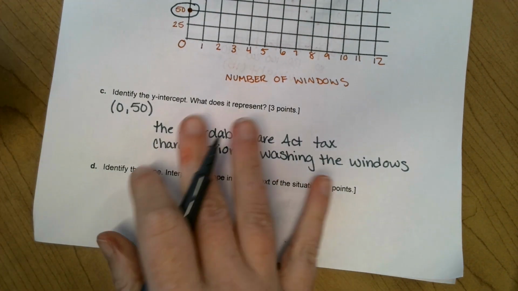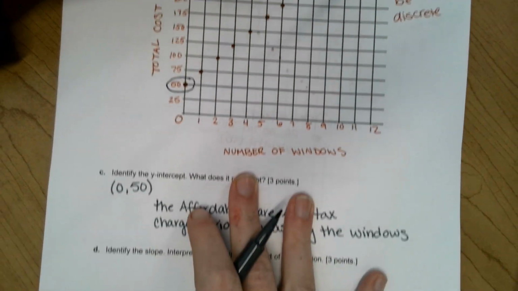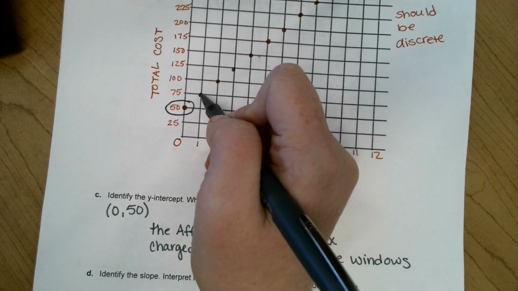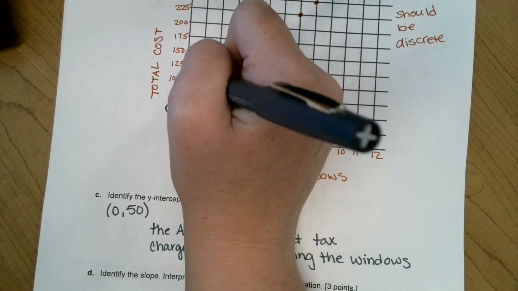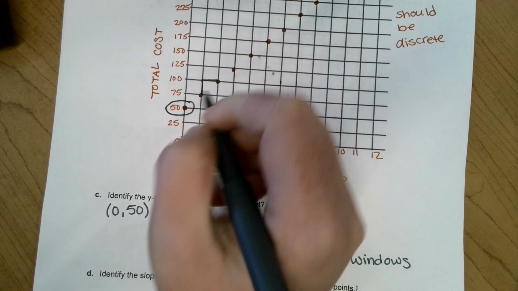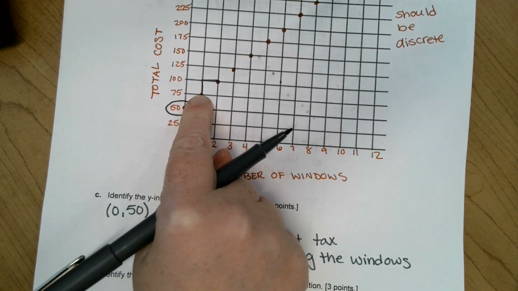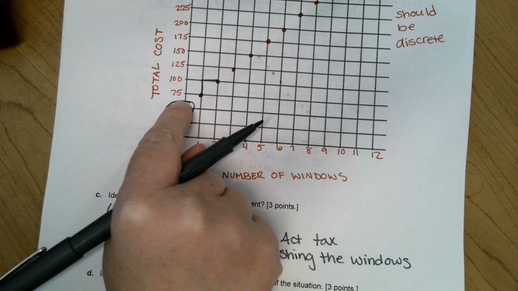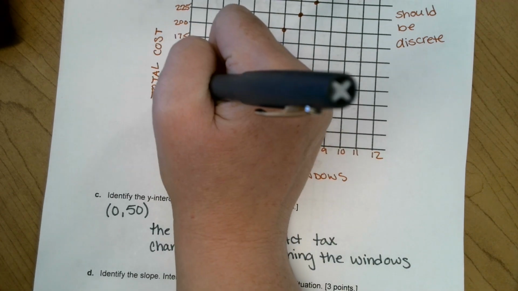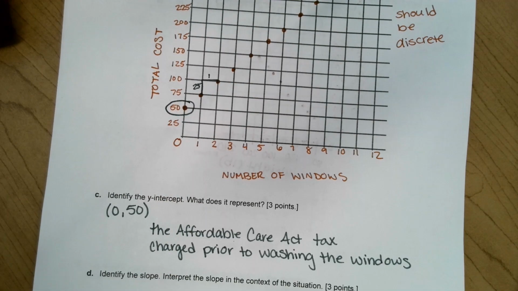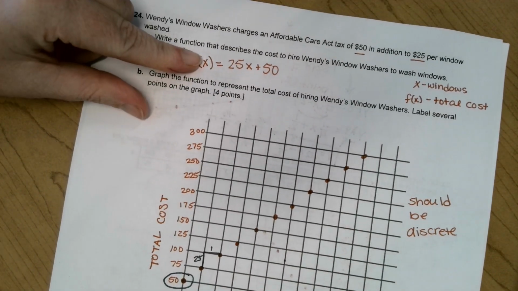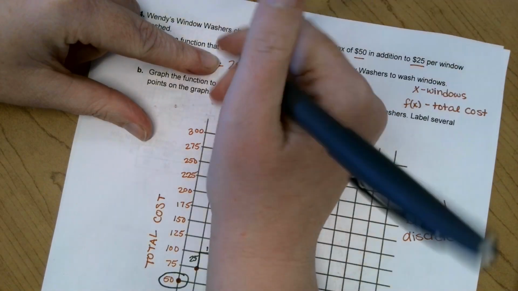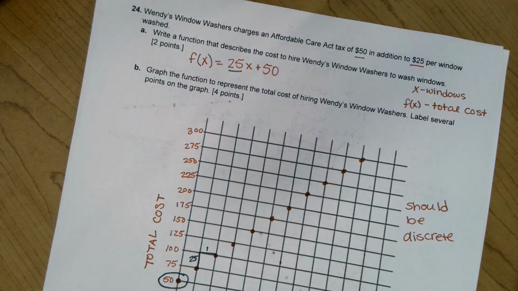Okay, identify the slope and interpret the slope in the context of this situation. So the slope, if I look at my graph, I know a lot of you are going to be tempted to say 1 over 1, which is not the case because even though this is one box, I'm going up from 75 to 100, so I'm going up 25 over 1. And that should make sense because if we go back to the function, the number in front of x is 25, so my slope is 25.